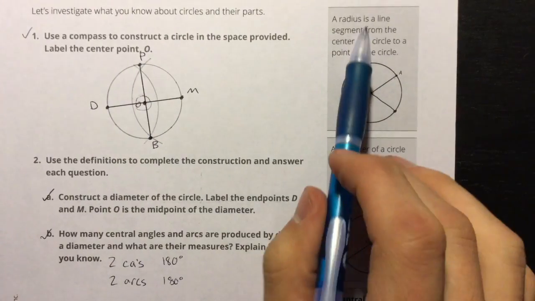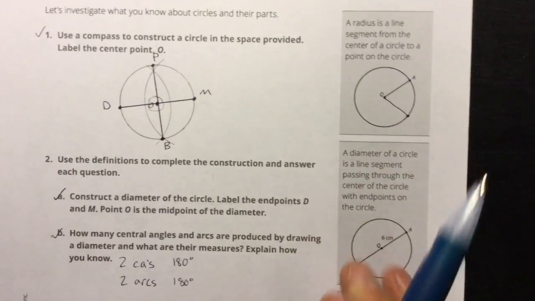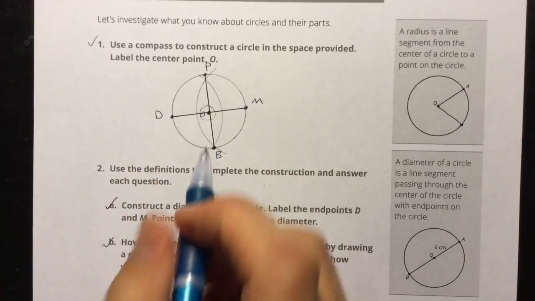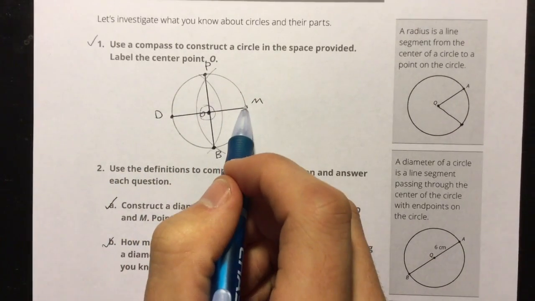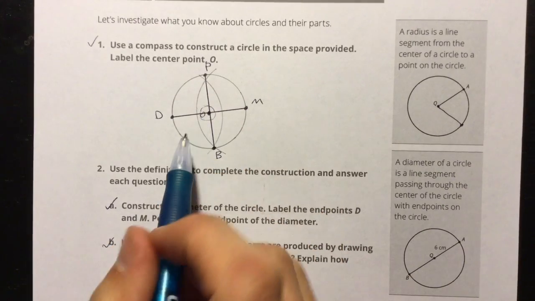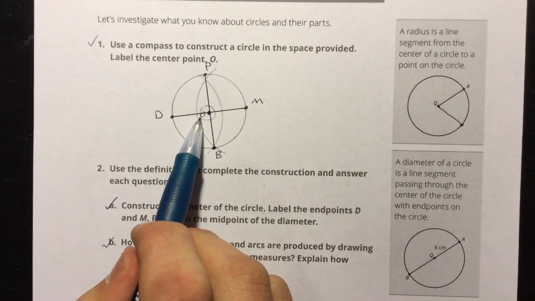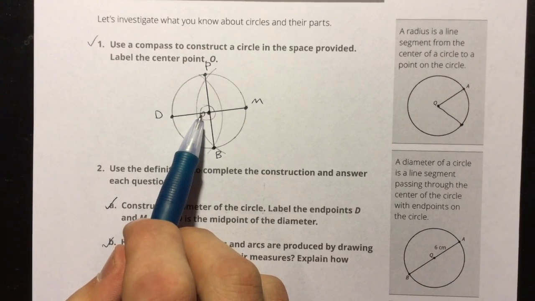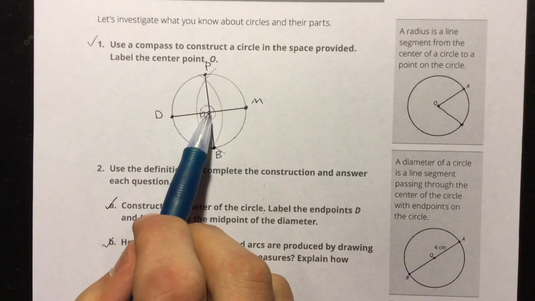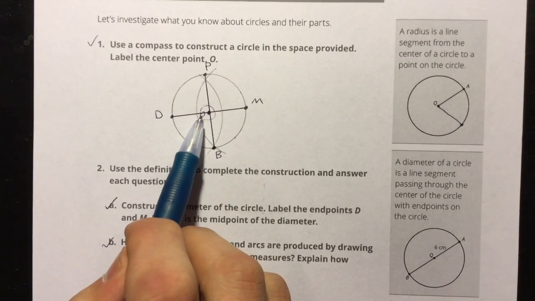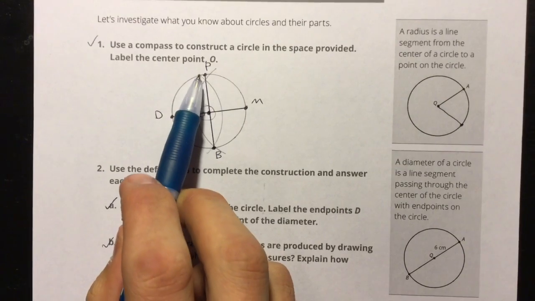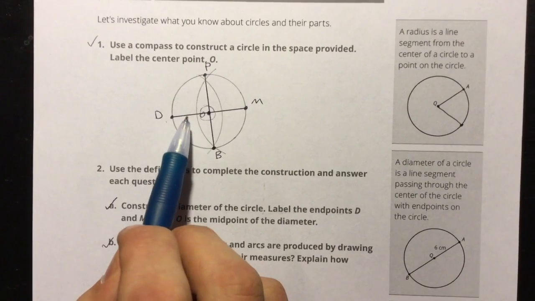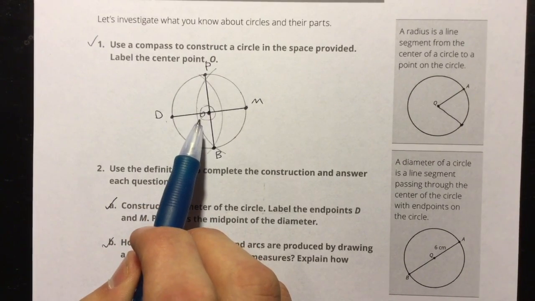So we said that a radius is a line segment from the center of a circle to a point on the circle. So how many lines do I have from the center of the circle to a point on the circle? Well, if I go OM, that's 1. And so all of these radiuses, or all these radii, okay, should contain point O, because in order for a radius to be a radius, we need one of the points to be a center point. So OM is a radius, OP is a radius, OD also a radius, and OB is a radius. So we've created 4 radii so far, okay?